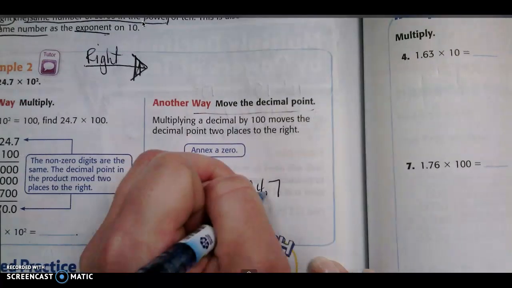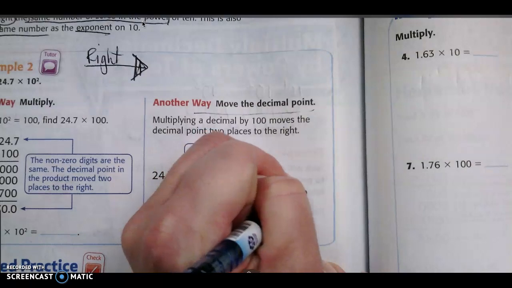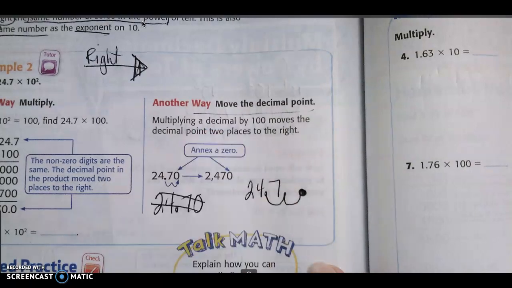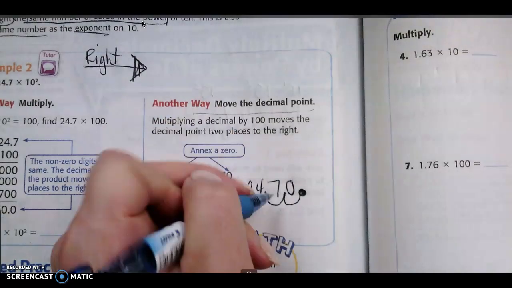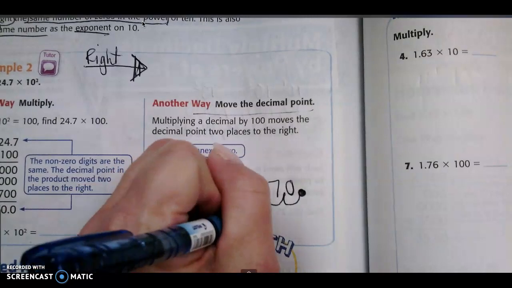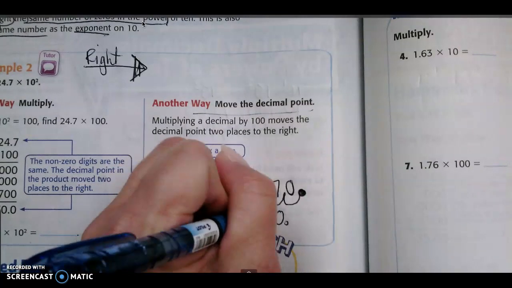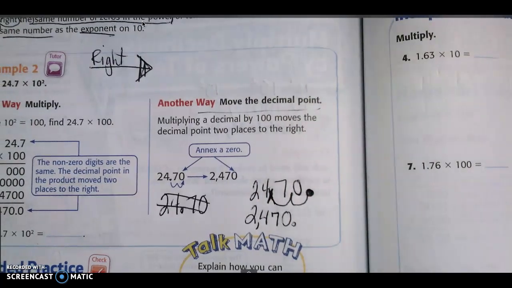I would go 1, 2. And if there's an empty spot, I have to annex a 0 into that spot. Then I put a little X here so I don't lose it, and then I rewrite it. 2,470. See that?